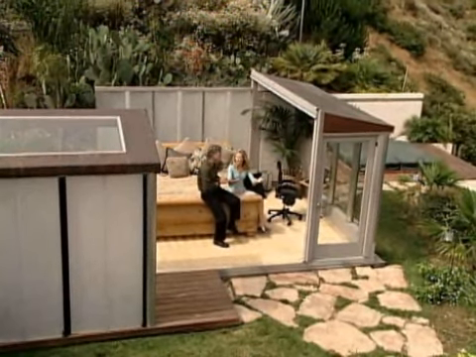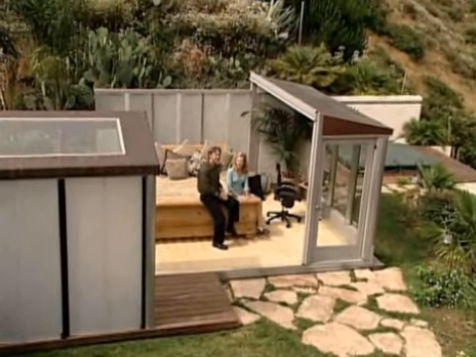How long does it take to build something like this? It depends on the site, of course, because if you have complications with foundations, etc., that can take more time. But start to finish, it's probably about a 4-month project.